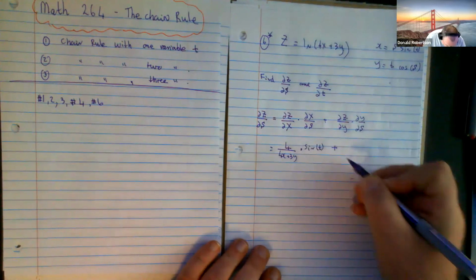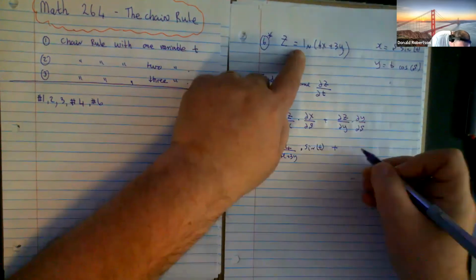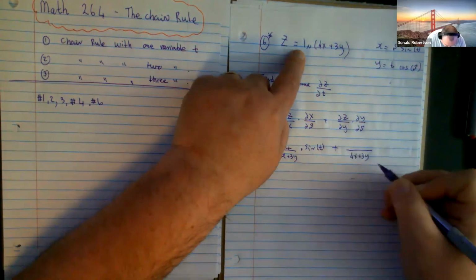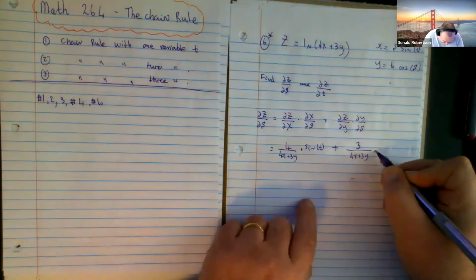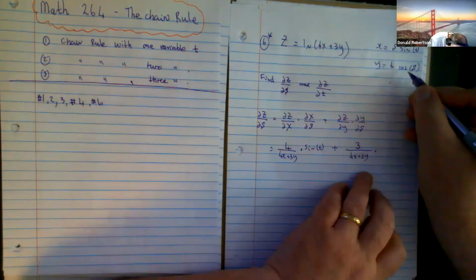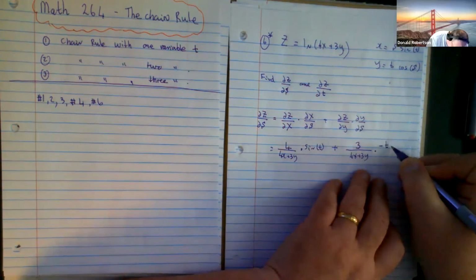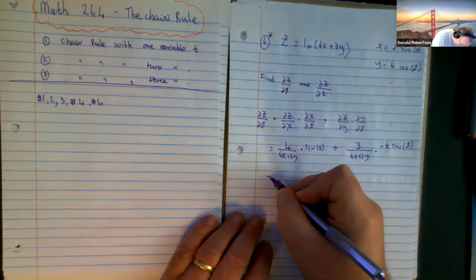Plus, if you now differentiate this guy with respect to y, you get 1 over 4x plus 3y times the derivative of the inside function, which gets you 3. And then you differentiate y with respect to s. And when you differentiate that guy with respect to s, you get negative t sine s. Right.